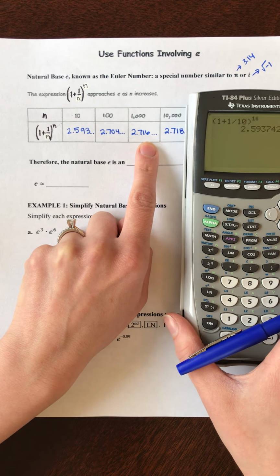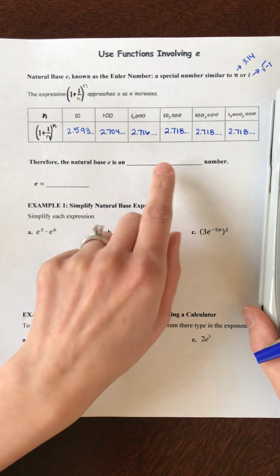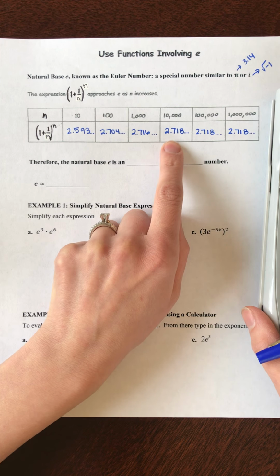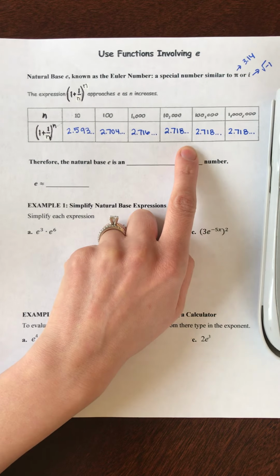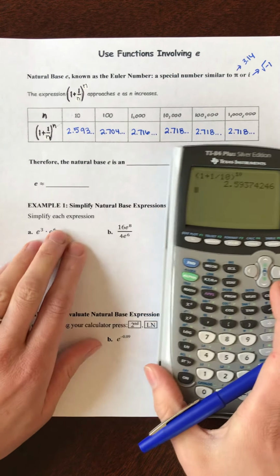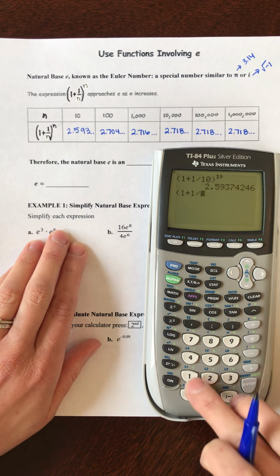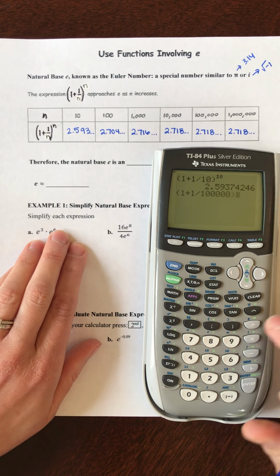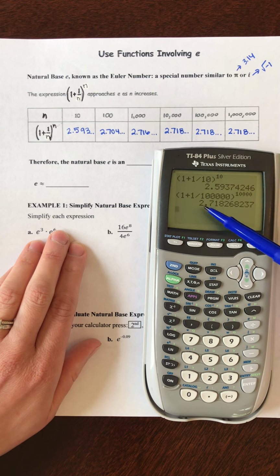But then something starts to happen once you get up to 10,000, 100,000, a million. You would see that the decimals all come out to be about the same value. There's not really much change. So if I plugged in 100,000, 1 plus 1 over 100,000, all to the 100,000, you would see I get 2.71826.